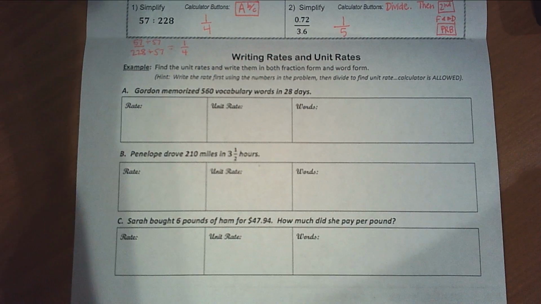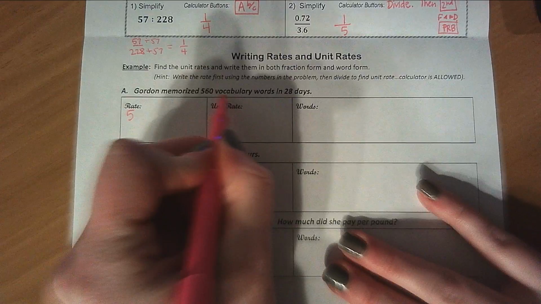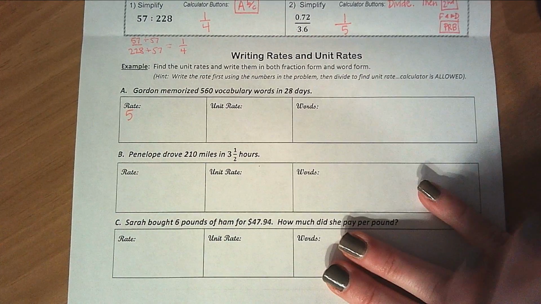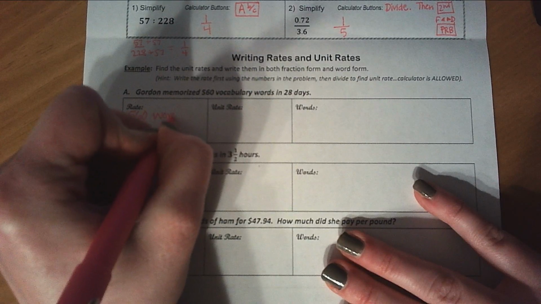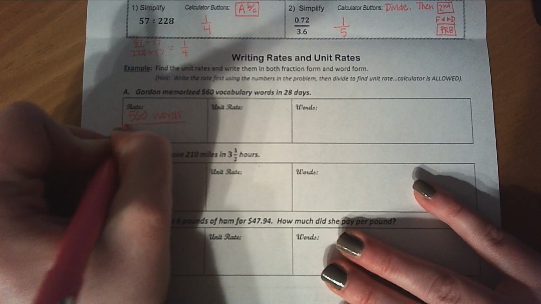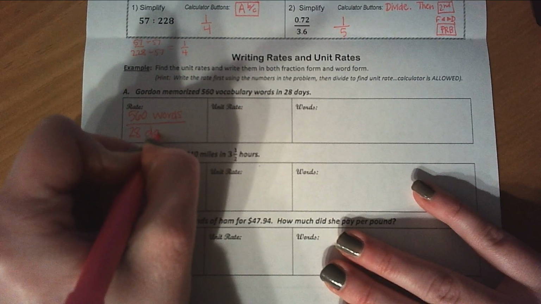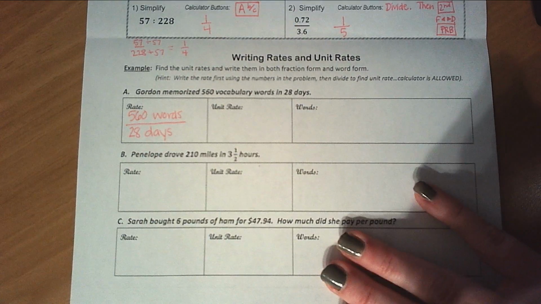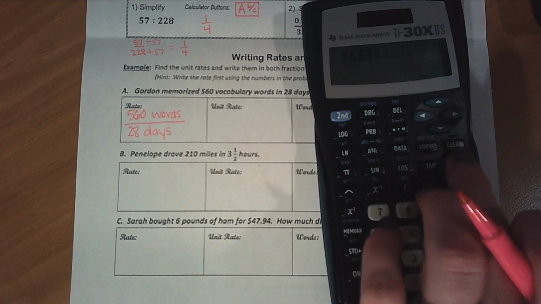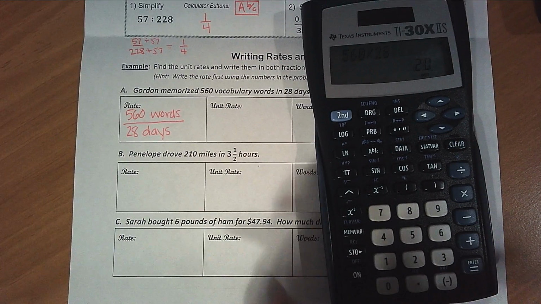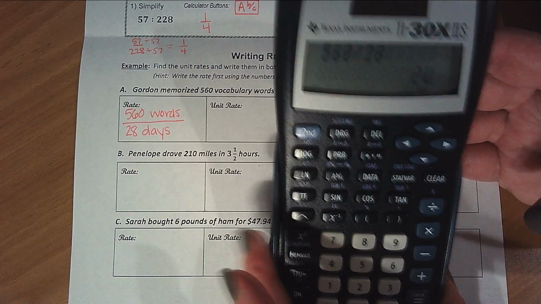So for example, this first rate, we have 560. Gordon memorized 560 vocabulary words in 28 days. I'm going to put 560 words over 28 days. And to find a unit rate, we just have to divide. So the fraction bar tells us to divide. And when I do that, I use my calculator. I do 560 divided by 28, and I get 20.